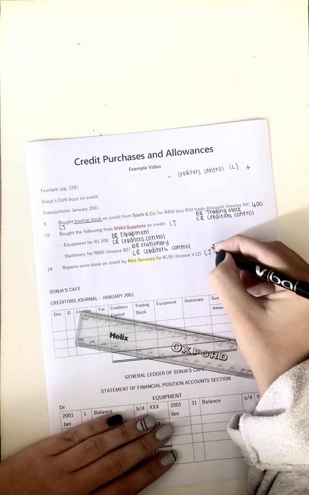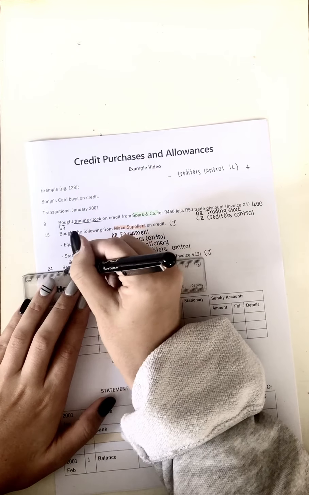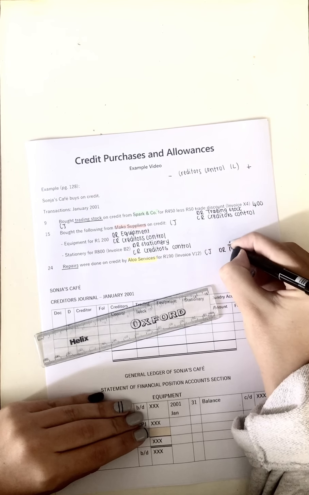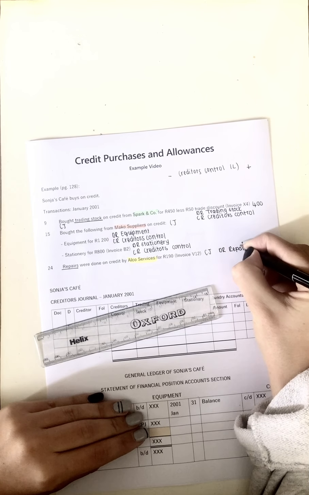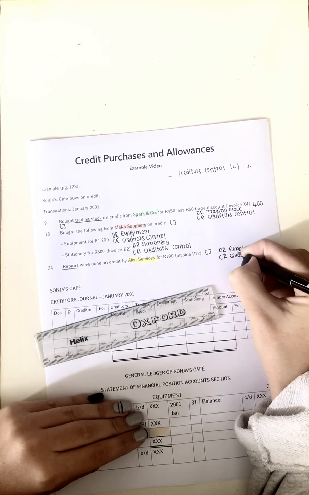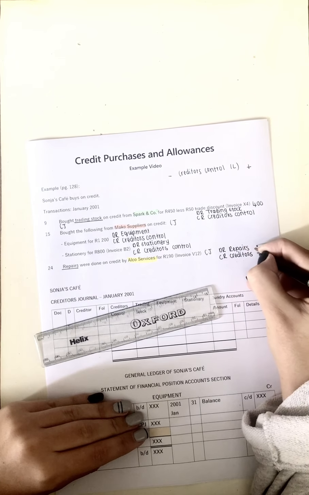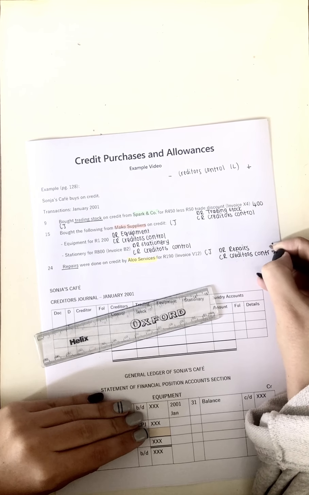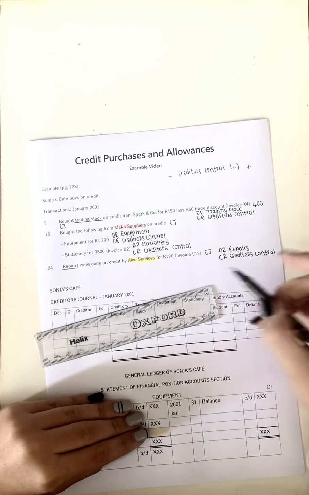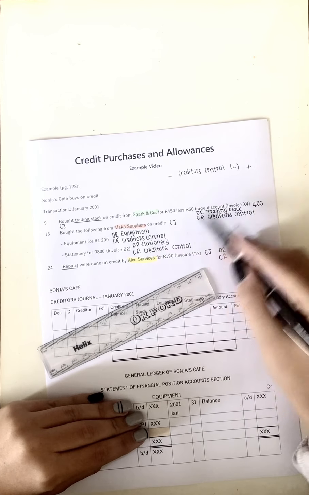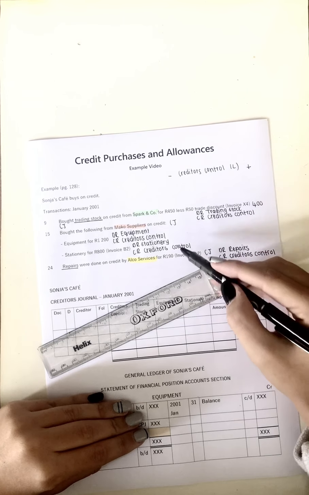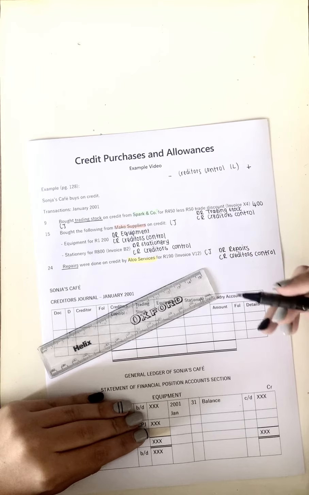Okay, with this one, repairs were done on credit. So our debit account was repairs and our credit account was creditors control. Okay, this might help you to understand when we do the transactions in the general ledger. Now this makes sense if we credit creditors control, because creditors control increases on the credit side, which means that the money that we owe is increasing.